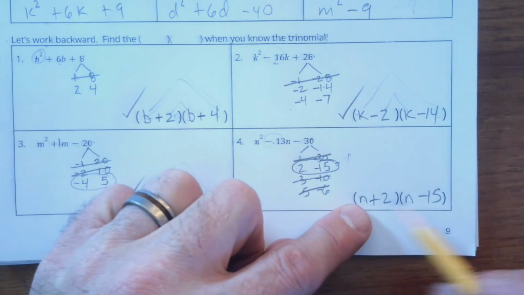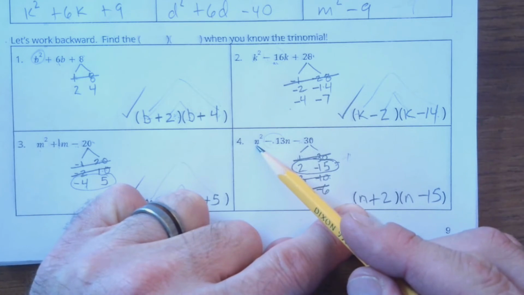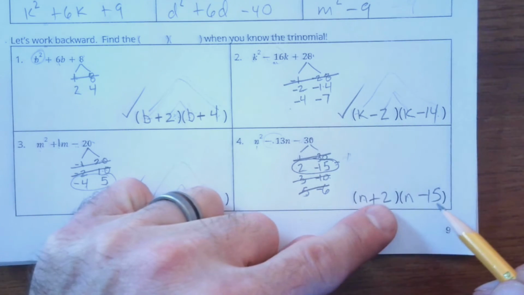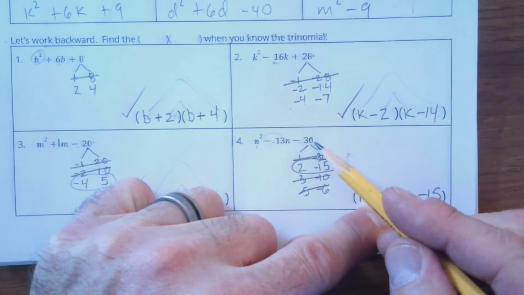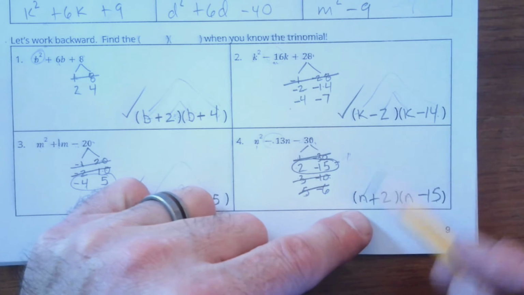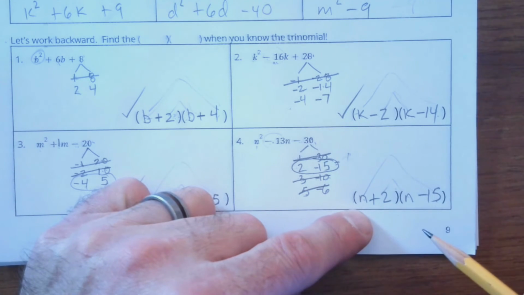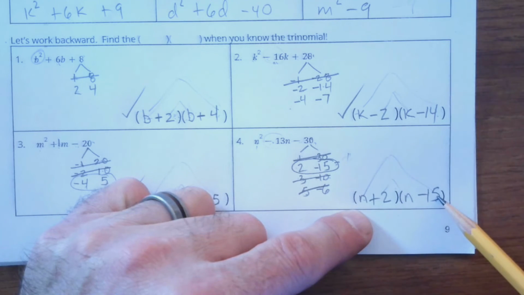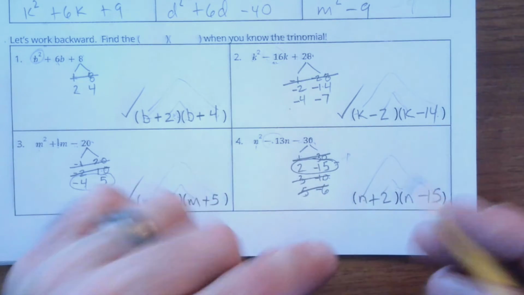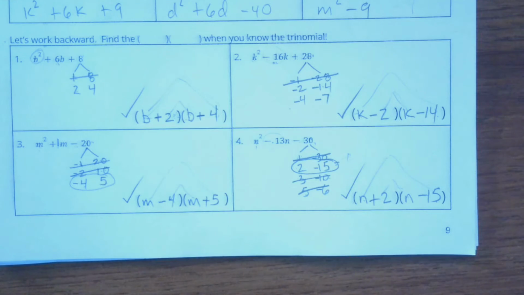The firsts, n times n, is n squared. The lasts, 2 times negative 15, is negative 30. That works. Let's check the outsides and the insides. Negative 15n plus 2n is negative 13n. We factored it correctly. Whew.